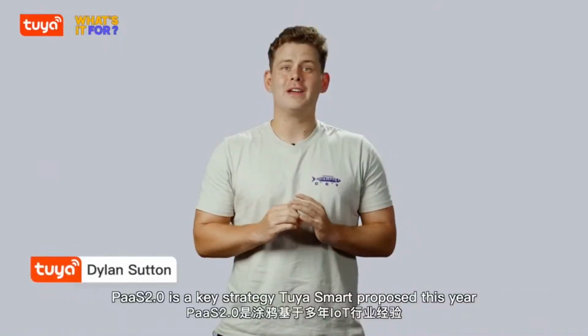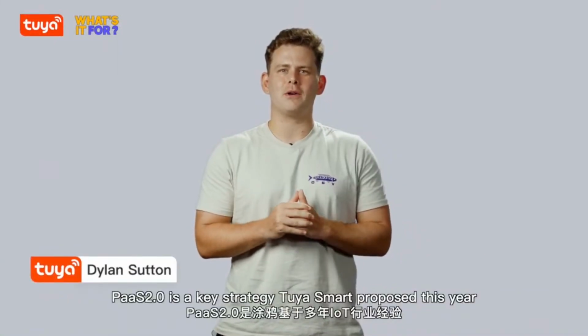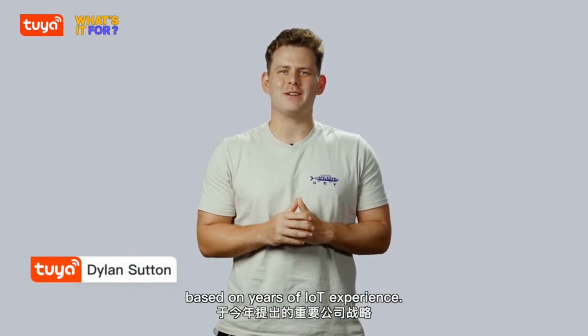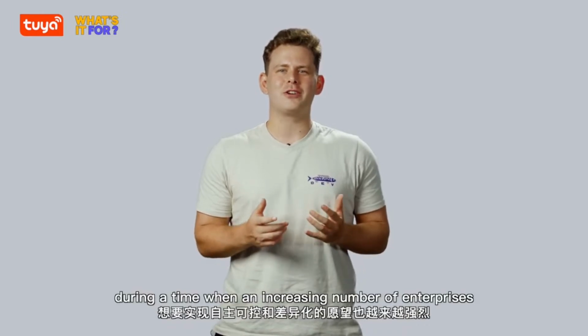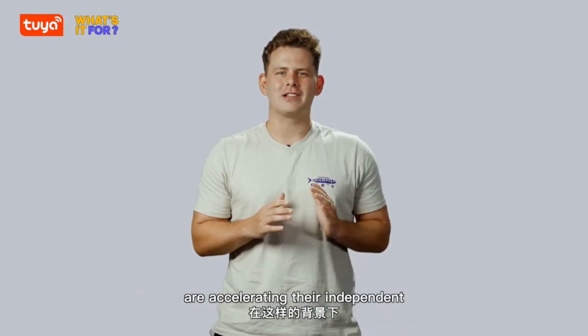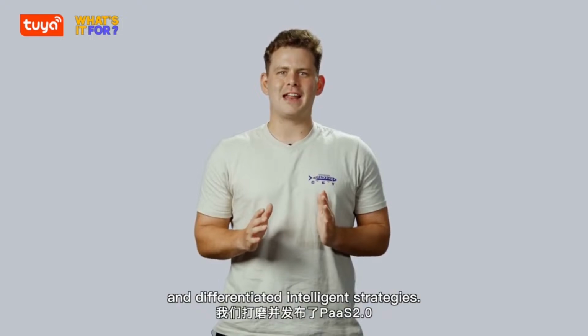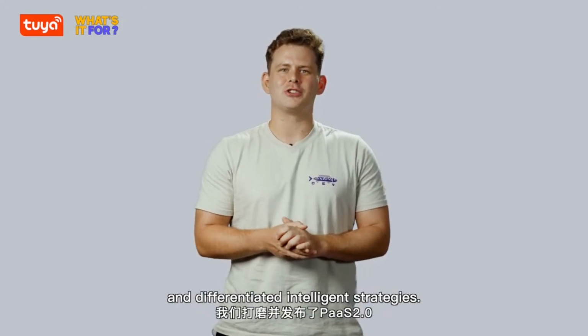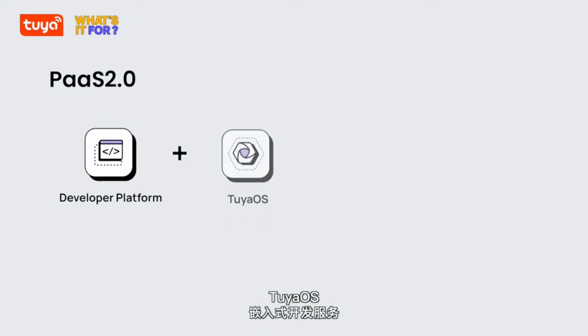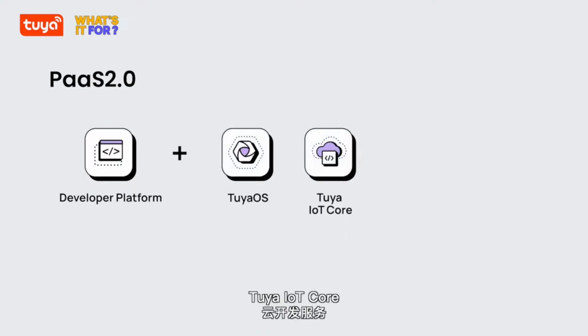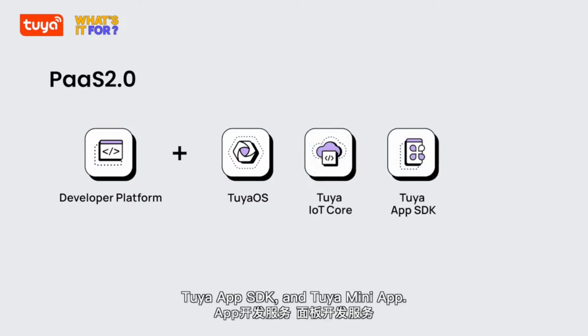PaaS 2.0 is a key strategy Tuya Smart proposed this year based on years of IoT experience. It is released during a time when an increasing number of enterprises are accelerating their independent and differentiated intelligent strategies. PaaS 2.0 mainly consists of 1 platform, the Tuya Developer Platform, and 4 services: Tuya OS, Tuya IoT Core, Tuya App SDK, and Tuya Mini App.